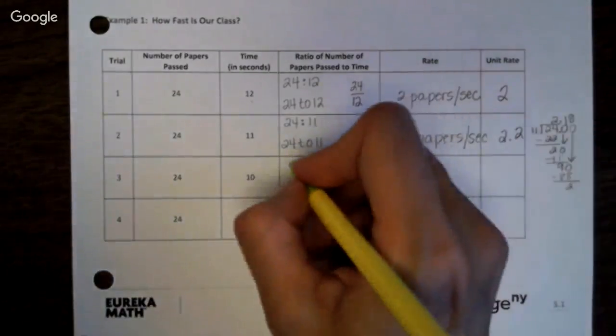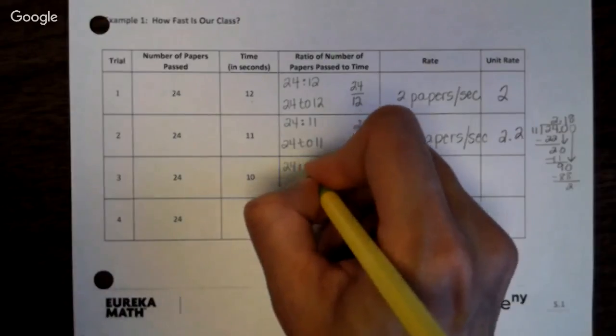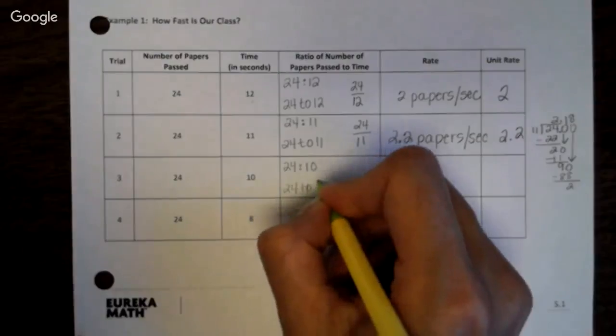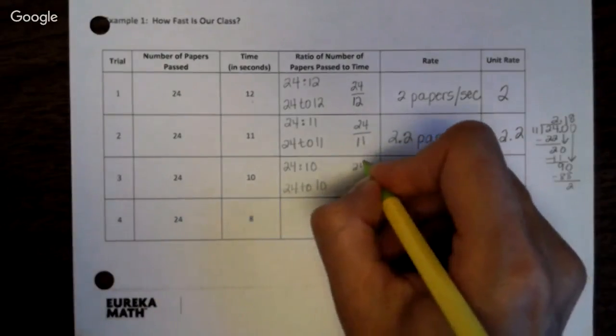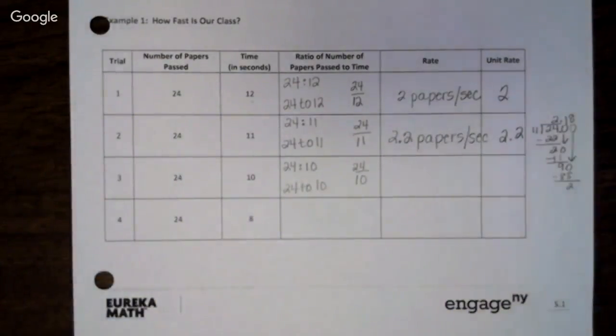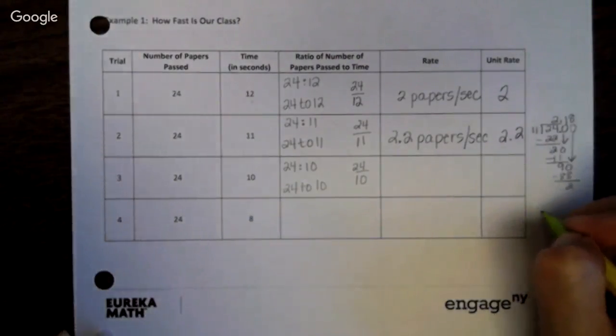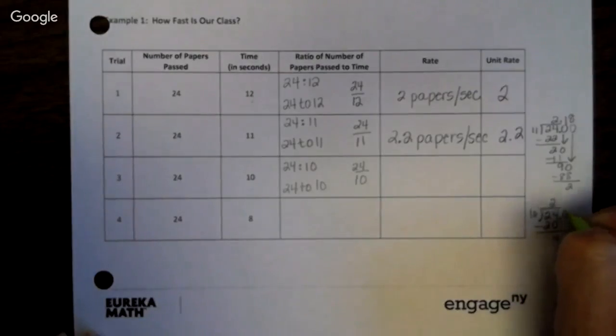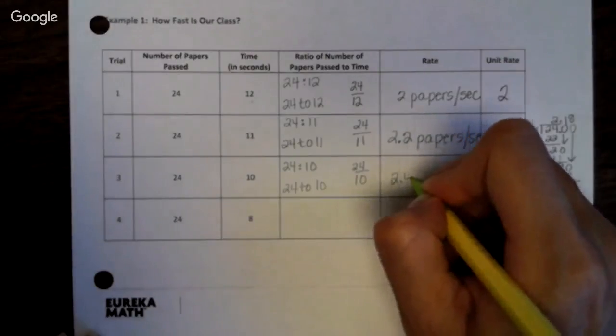All right, trial 3 is 24 papers passed out in 10 seconds. Remember, you can write it using the word to, or you can write it using a fraction. All right, I'm going to divide this again. So 10 goes into 24 twice. Bring down the 0, and it goes in 4 times. So that's 2.4.